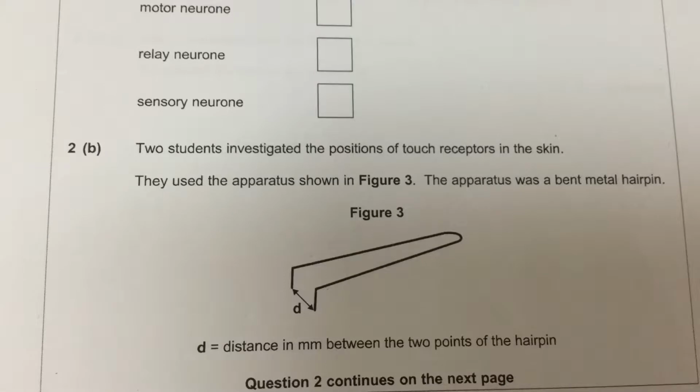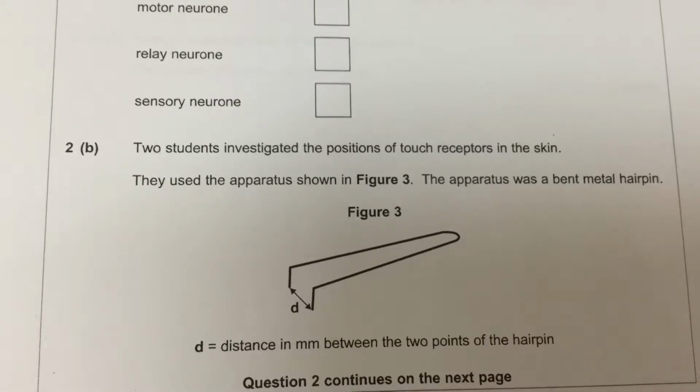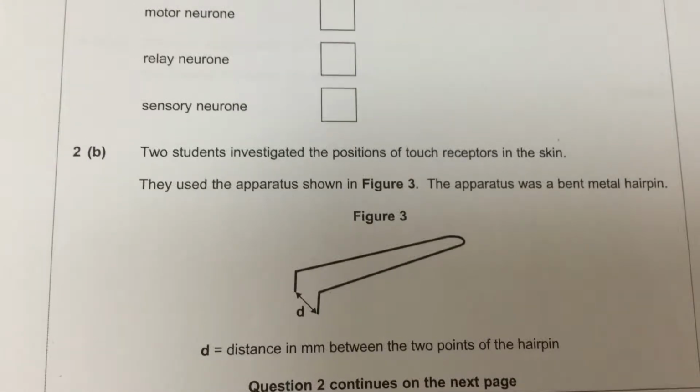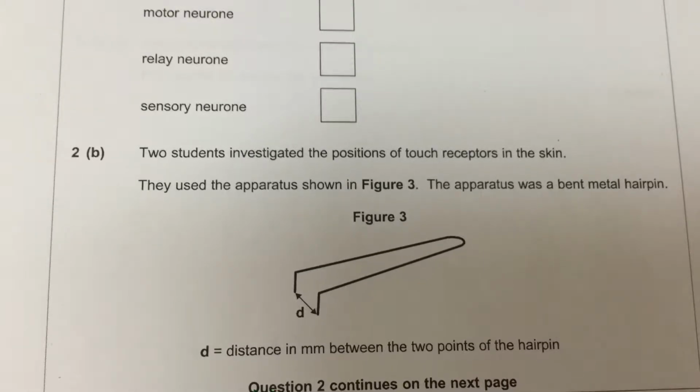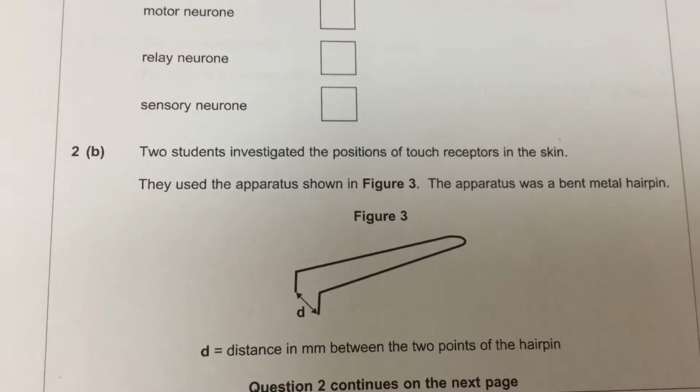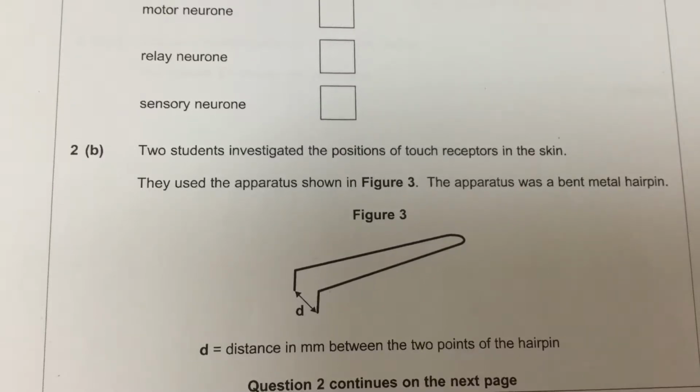The next question is really poorly laid out. Normally this would start at the top of a page. I don't know why AQA have done that. It's squeezed in at the bottom, but basically it's that old chestnut. You'll have done this experiment in class. If not, you can do it at home.